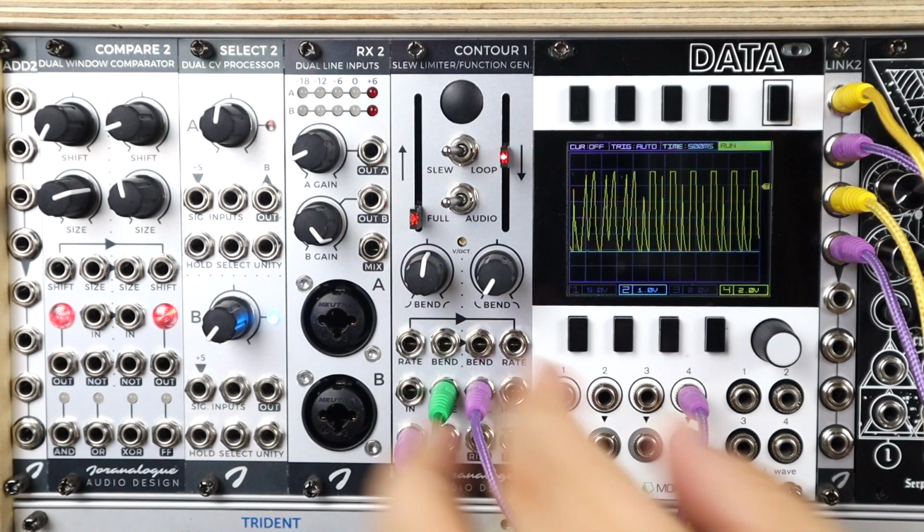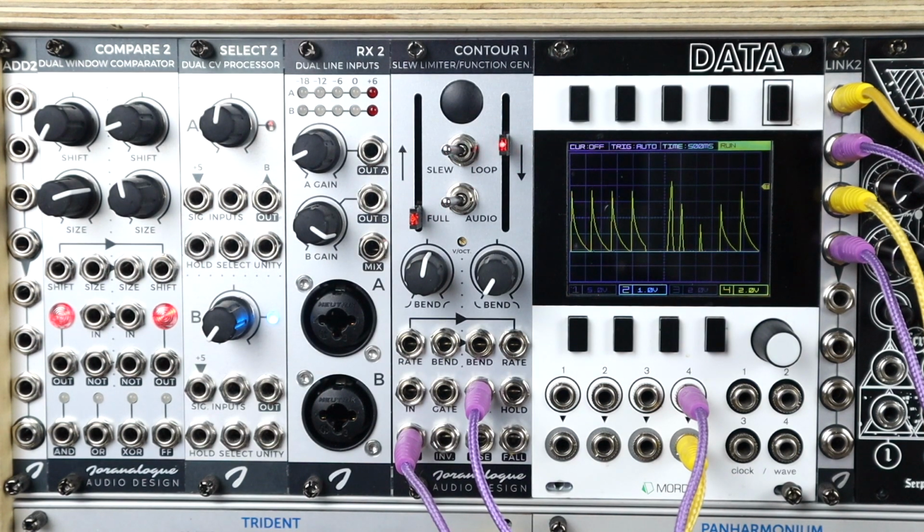behaviours. Just clocking that trigger input there, I could also take this sine wave LFO into the actual input, and this is going to add this voltage to what Contour 1 is creating and set a base level for these envelopes to work on.